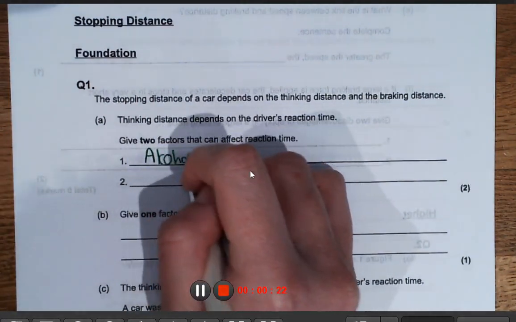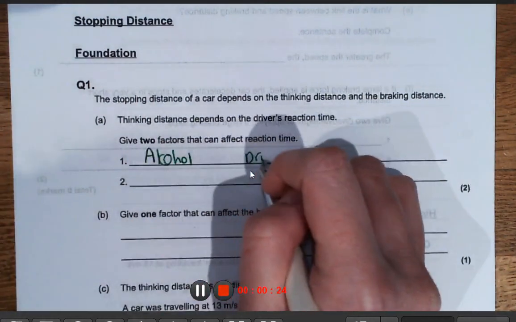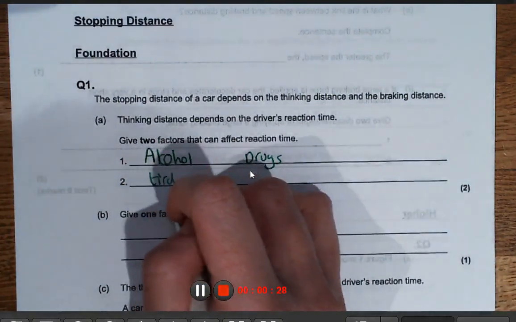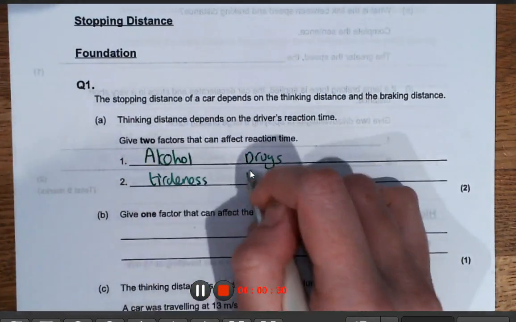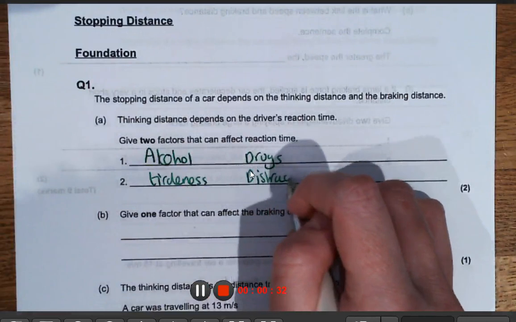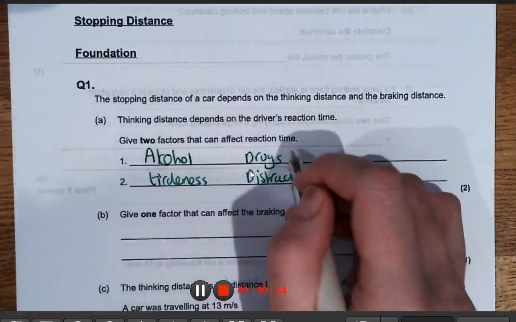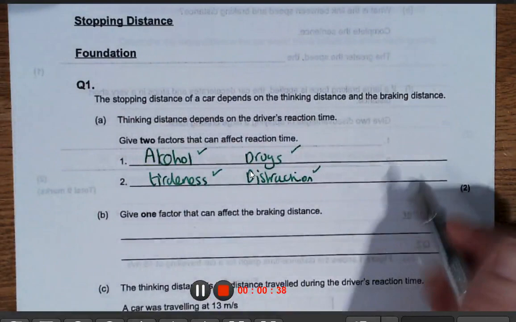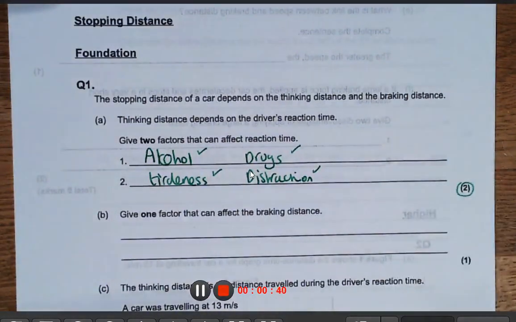So alcohol, drugs, tiredness, or you can write some sort of distraction. So you might have put mobile phone, you might have said texting, you might have said someone talking to you and turning around, or something like that. So that's out of 2. Okay, so any 2 of those.